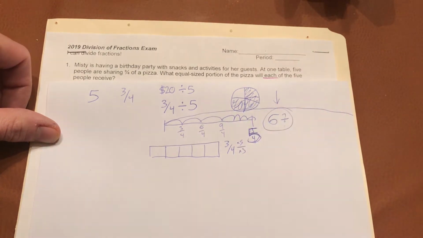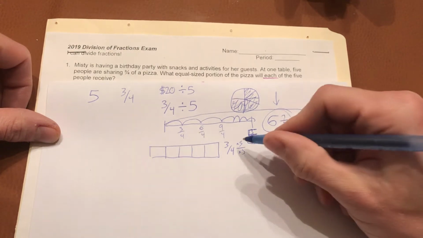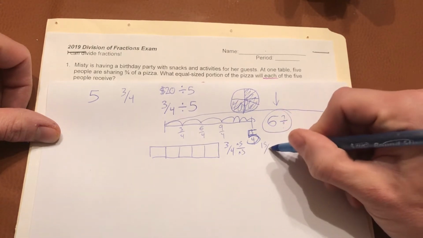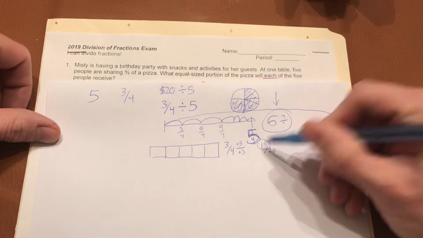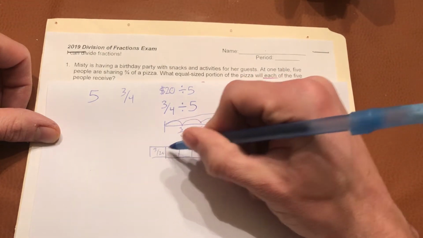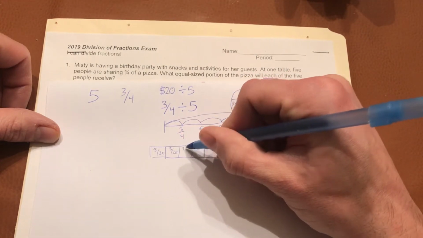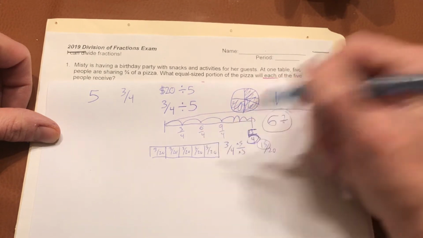This is theory, right? So hopefully you're listening and you're really trying to understand what I'm thinking. But if I did this, I would get 15/20. And now I would say, all right, just looking at the numerator, can I split 15 up into 5 pieces? Yeah, I would get 3/20 in each one. Okay. But sometimes, guys, we want to know just how can we compute this.